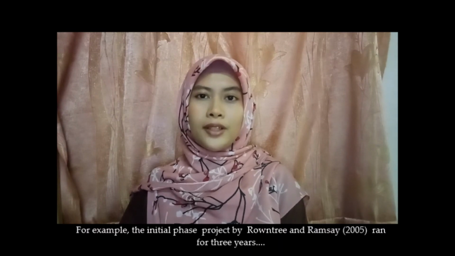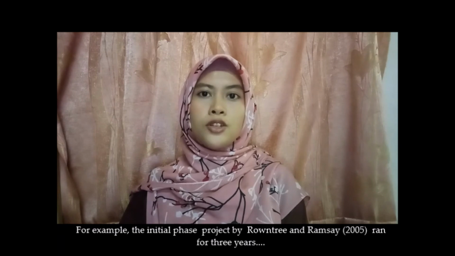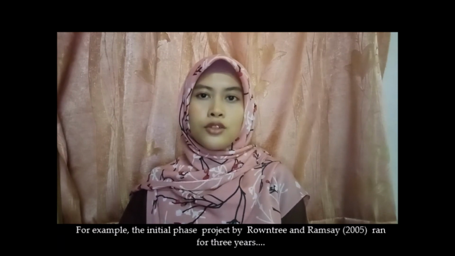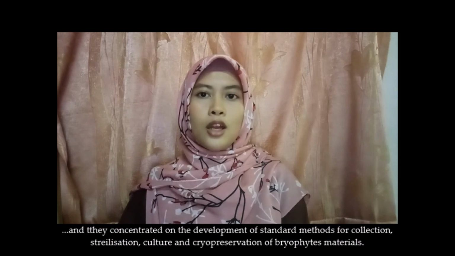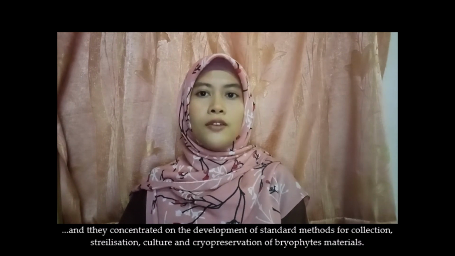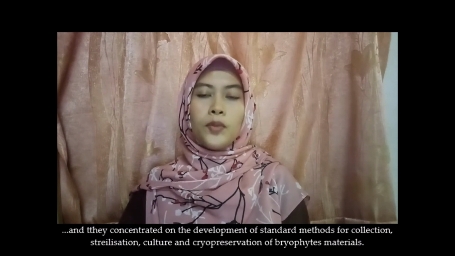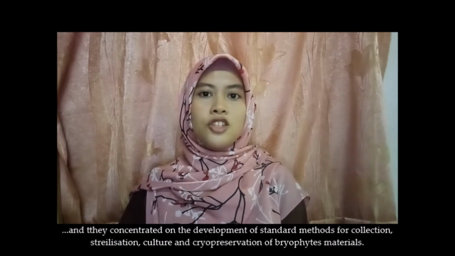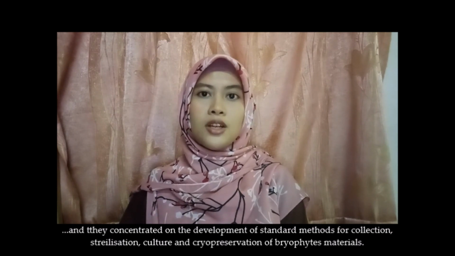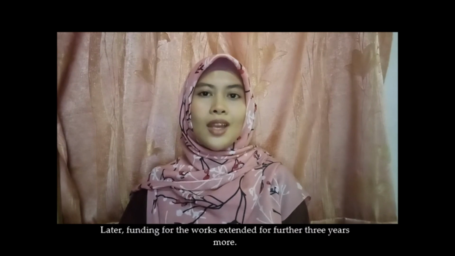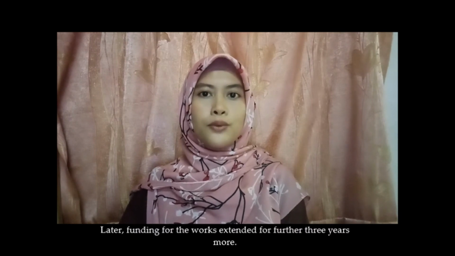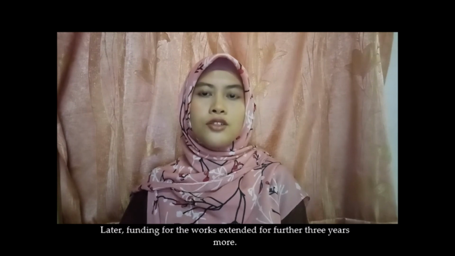For example, the initial phase of the project by Rowntree and Ramsay ran for 3 years and concentrated on development of standard methods for collection, sterilization, culture, and cryopreservation of bryophyte material. Later, the funding for the work was extended for a further 3 years.